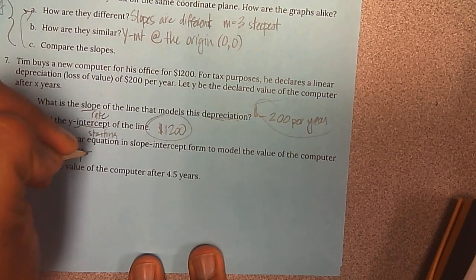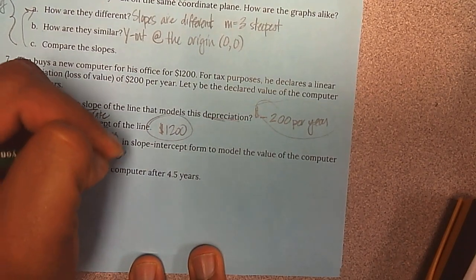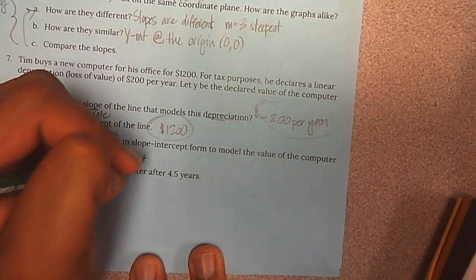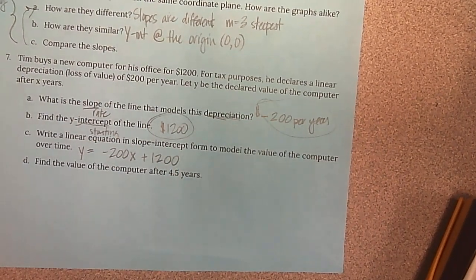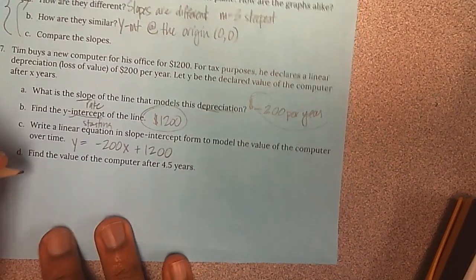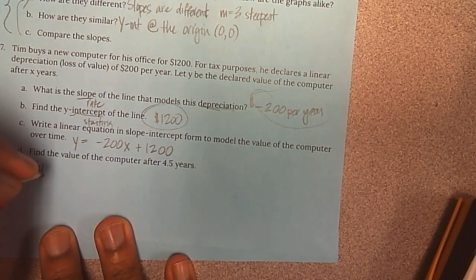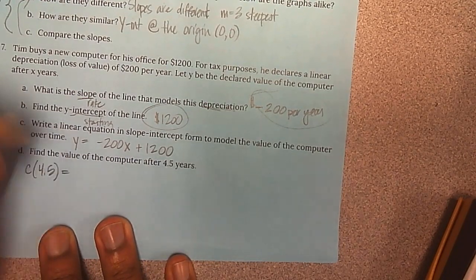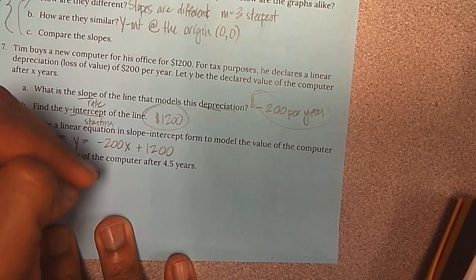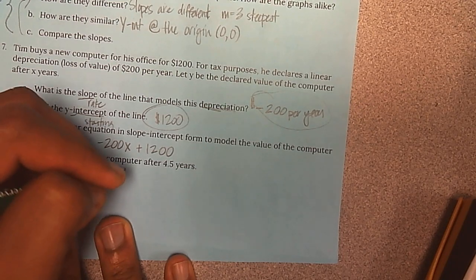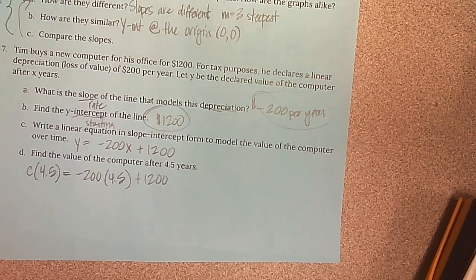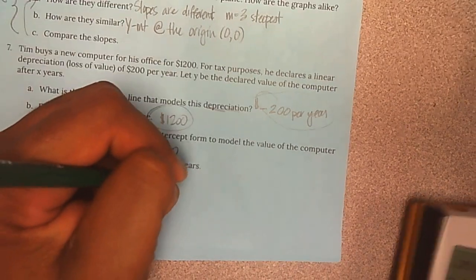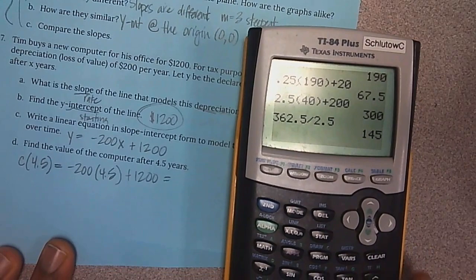So y equals negative 200x plus where you started. Find the value. So x is 4.5, so negative 200 times 4.5, it goes down that much every year, plus the 1,200. Boom. So this equals, type it in the way you wrote it.